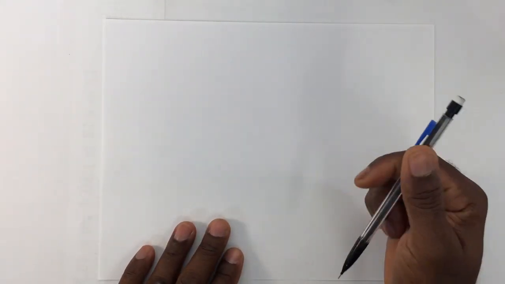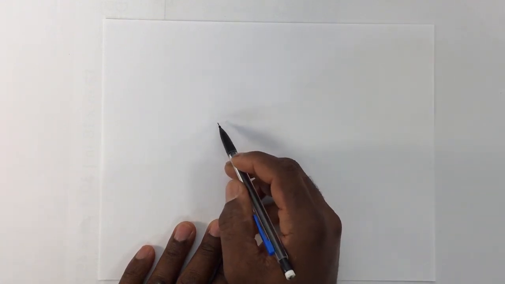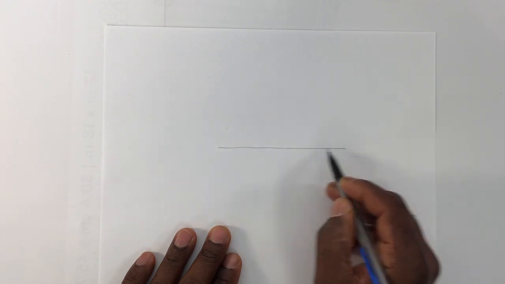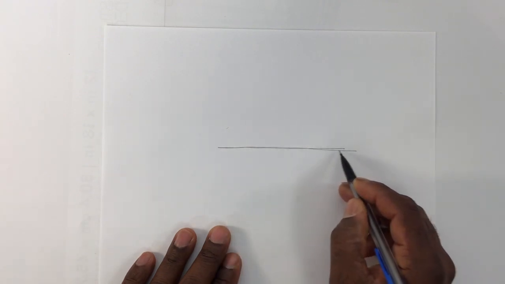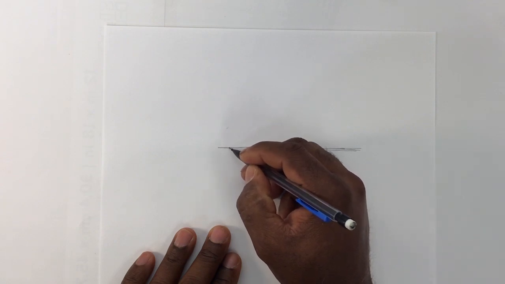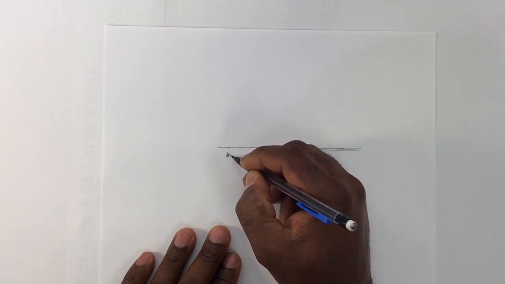Okay. So first of all, I'll just do a rough outline just to explain the concept. So basically, and I'll try and draw small here. Basically, you have your horizon line, like so. You have your vanishing point 1.